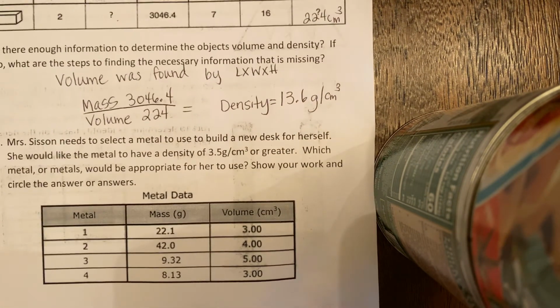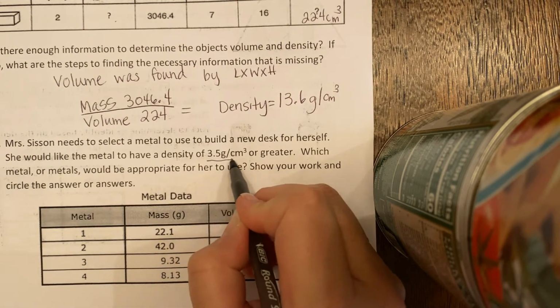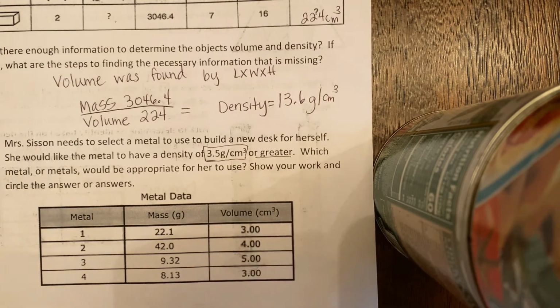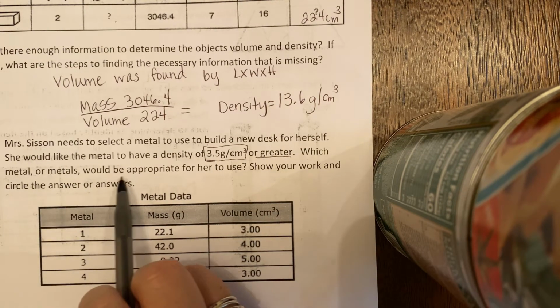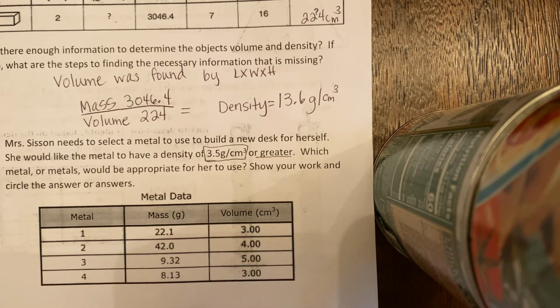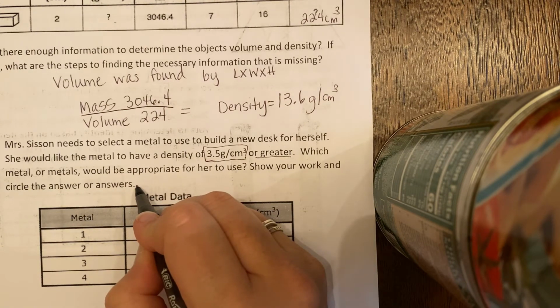Okay, Miss Sisson needs to select a metal to use to build a new desk for herself. She would like the metal to have a density of 3.5 grams per cubic centimeter or greater. Which metal or metals would be appropriate for her to use? Show your work and circle the answers. Okay, or answers. So we may be having more than one answer.